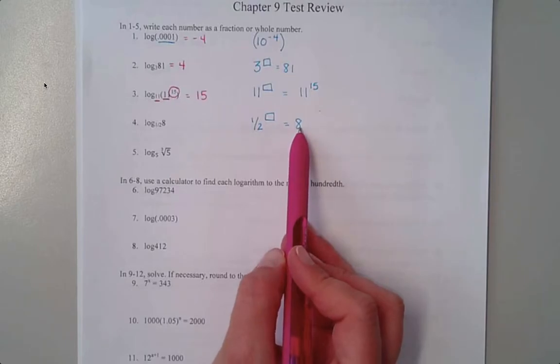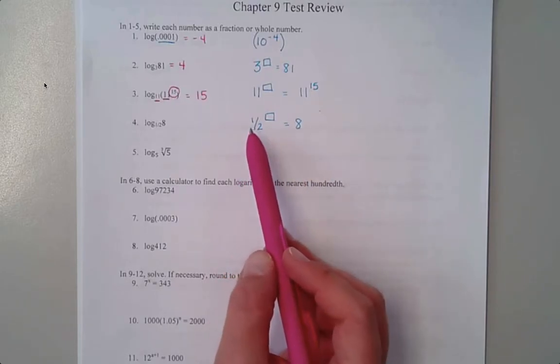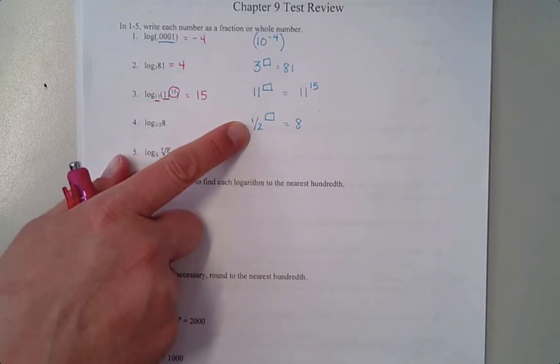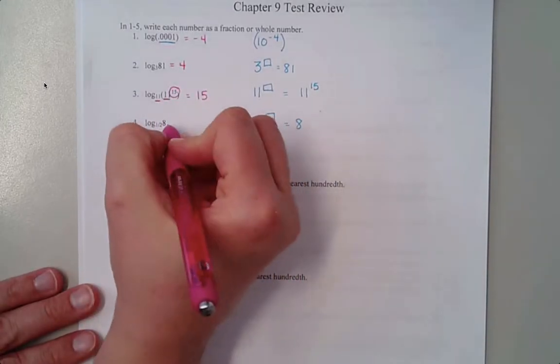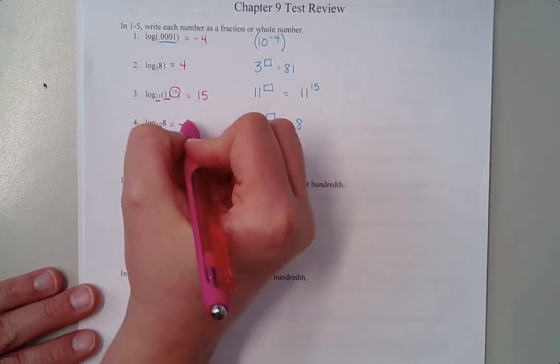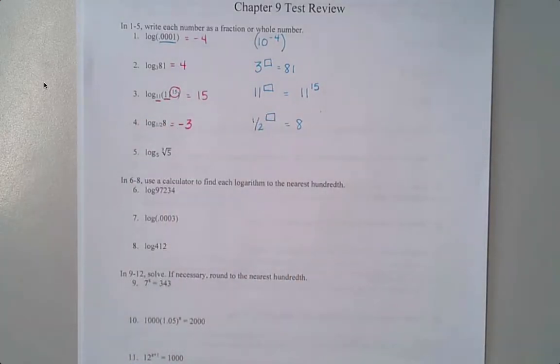like if I were taking a whole number and turning it into a fraction. I'm going to need a negative exponent here. A negative exponent is going to take this thing and flip it over so it's over 1. So it's going to be negative something. And then to turn a 2 into an 8, I would need a 3.